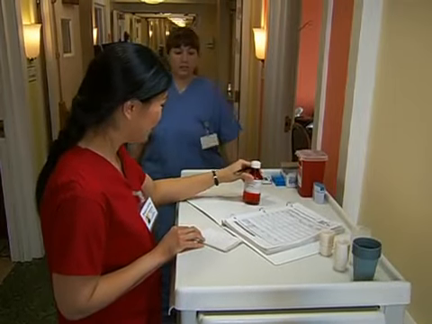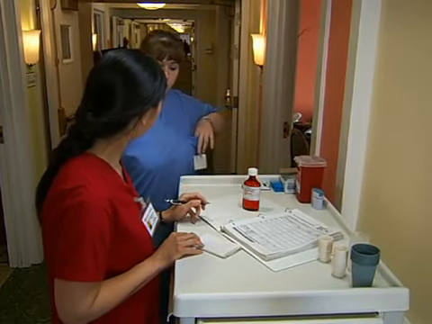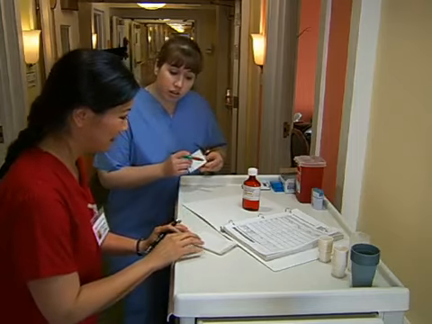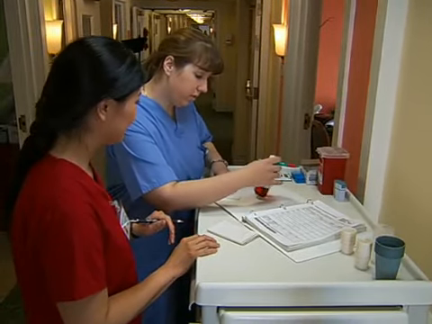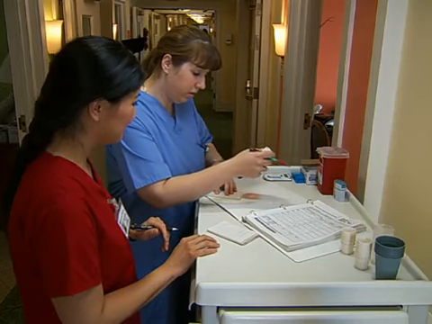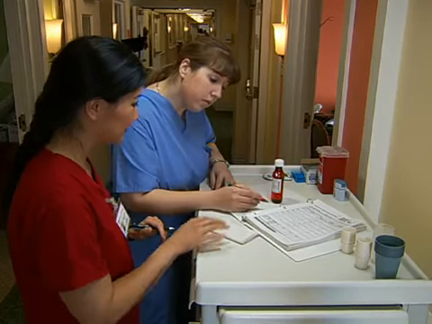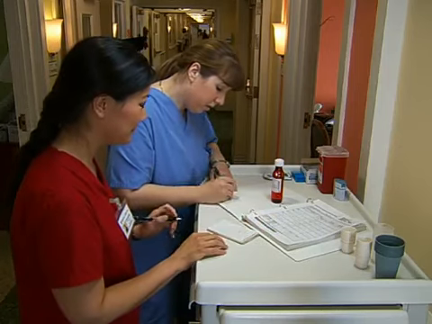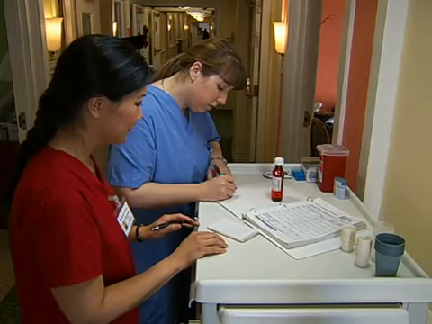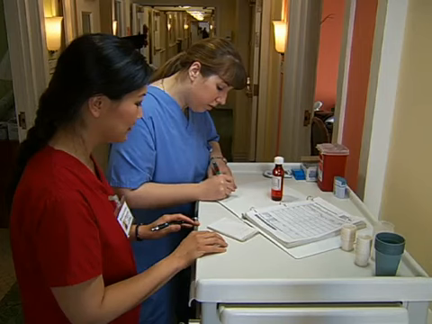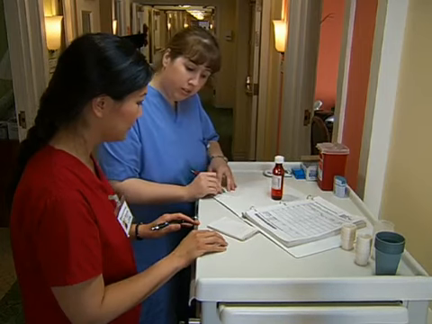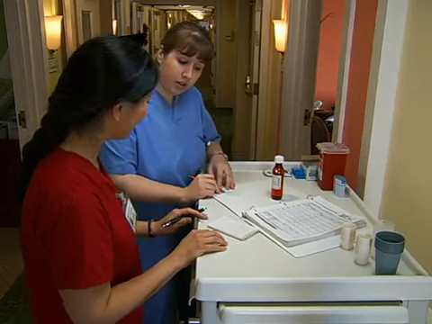Could you verify this drug calculation for me? Sure. Ask another nurse to do the same calculation independently. Then compare your calculations. This is what I got. All right, great. Thank you.